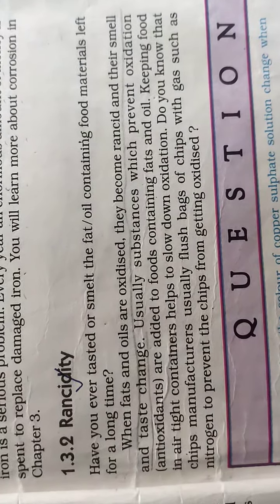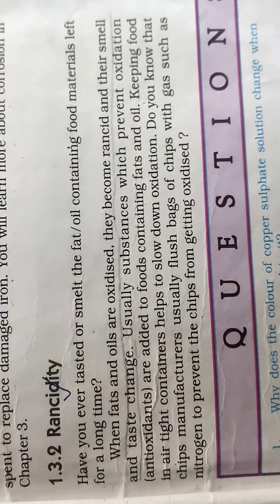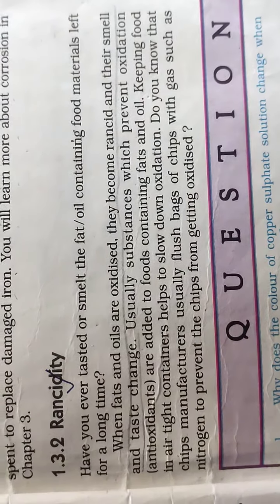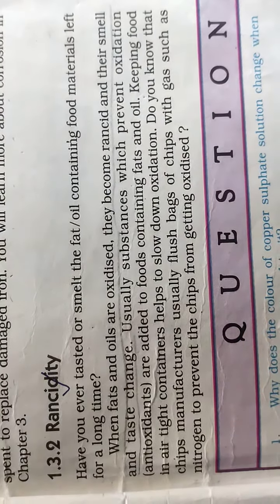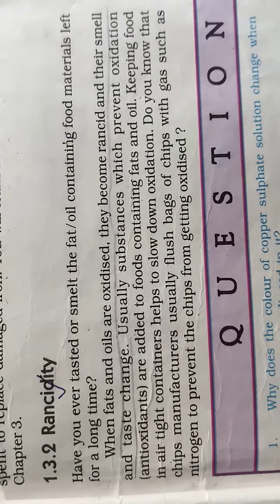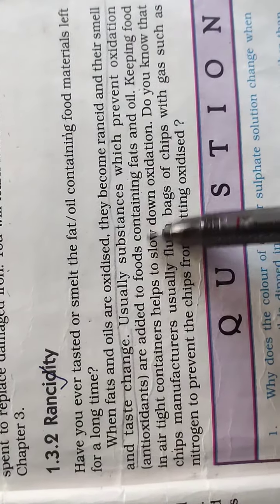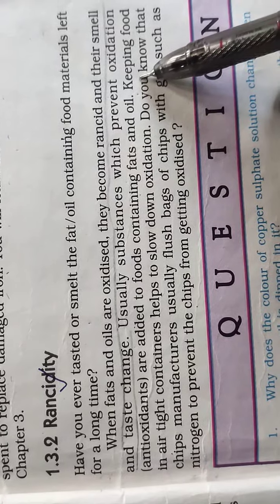Actually, we cannot stop the oxidation. We can delay the rancidity by applying some substances which are called antioxidants. Okay, so next, they are added to food containing fats and oils.